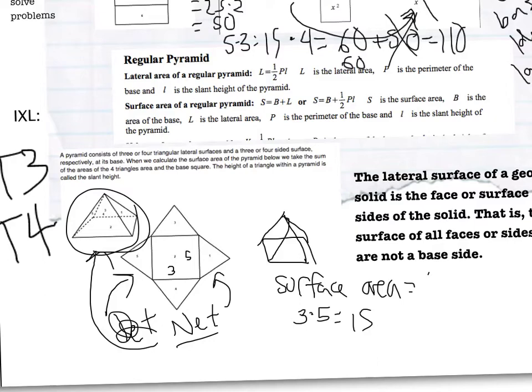And because each triangle is the same, I just need to find one. So I find my height, my altitude, and let's say it's 5. And I find my base, and let's say it's 5 as well. So I take my base times my height or my altitude, and it's a triangle, so times 1/2.